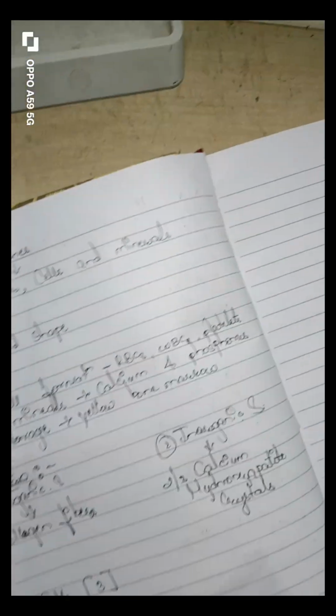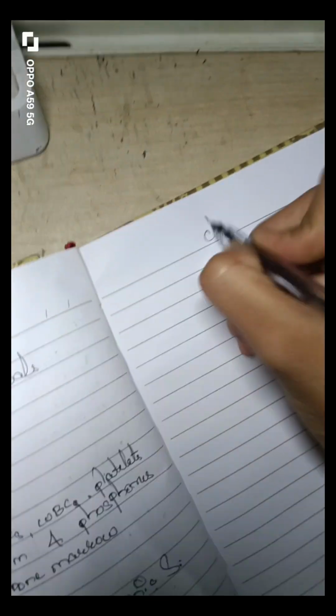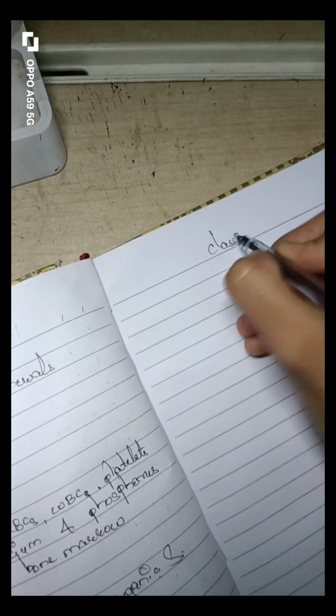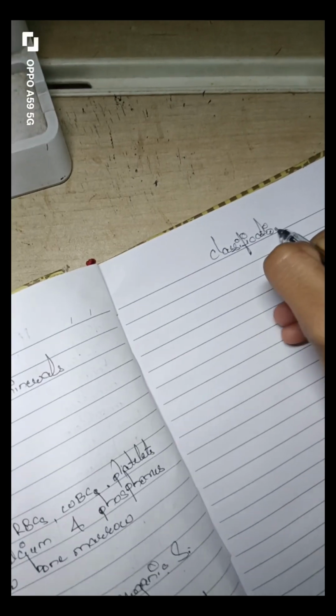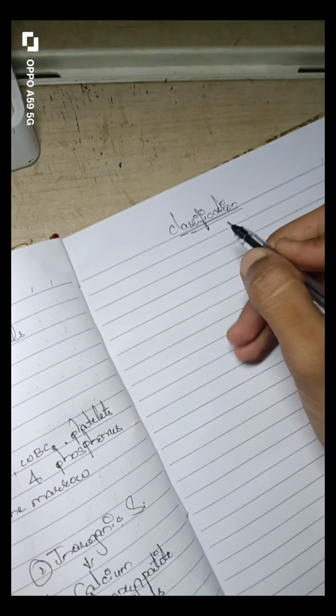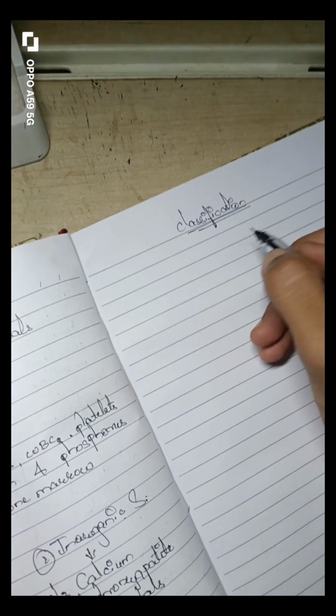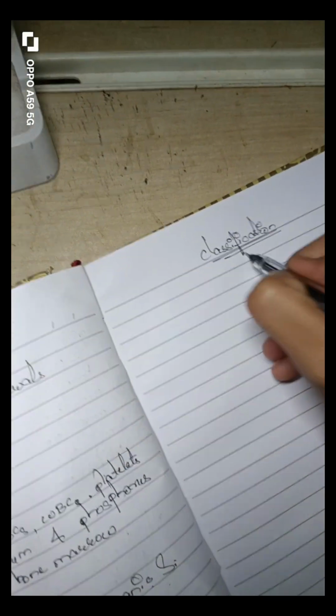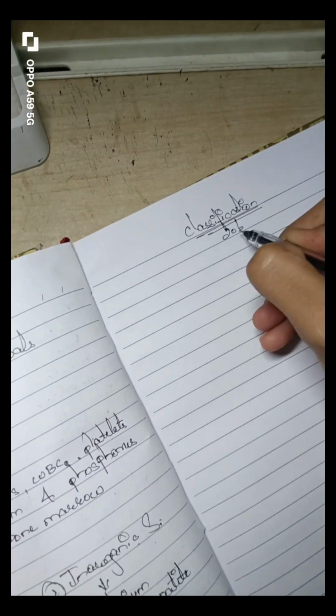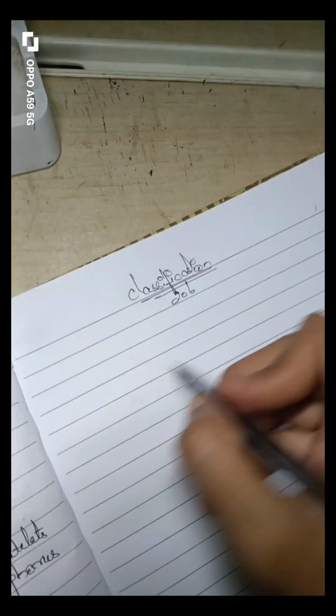Now coming to classification. It is the most important thing. Okay, so as we saw earlier, there are 206 bones. So let us know this thing first.